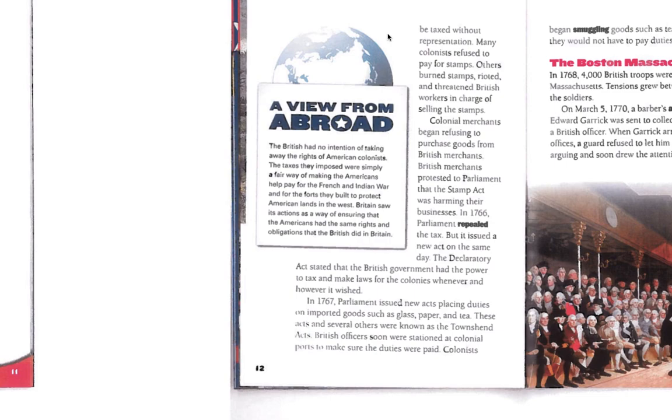The Declaratory Act stated that the British government had the power to tax and make laws for the colonies whenever and however it wished. So even though the British took away these taxes, they made sure that the American colonists knew who was in charge and who made the decisions. That all happened over in Great Britain.